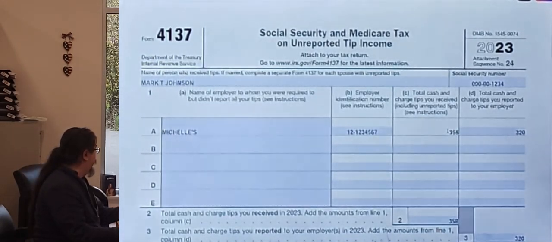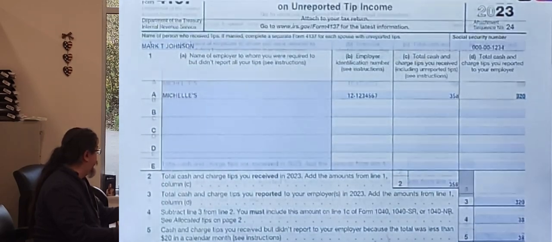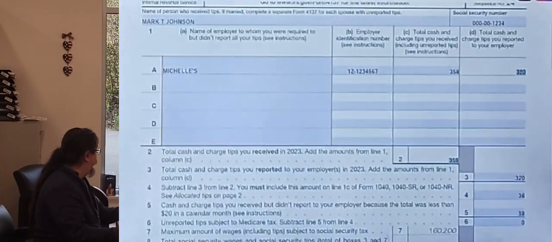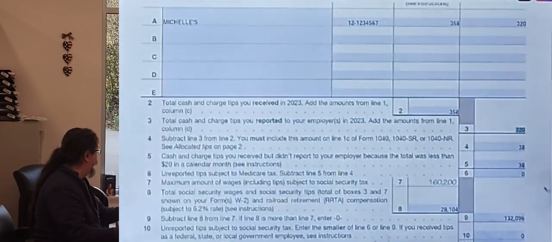That goes in column C. And his reported tips, the 320, goes in column D. And then the columns are totaled up. He only has one employer, so adding that up is easy. 358 for total tips received, 320 for total tips reported. The difference is 38, which it says goes on line 1C of the Form 1040, which I already did.